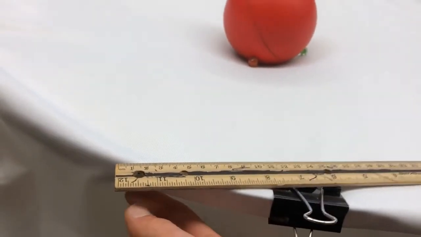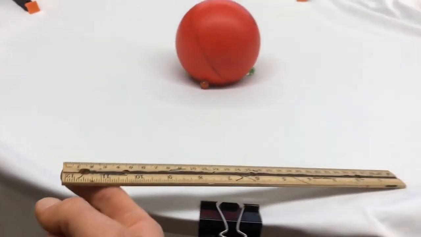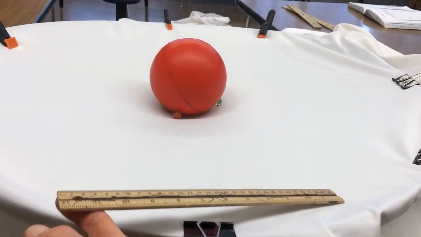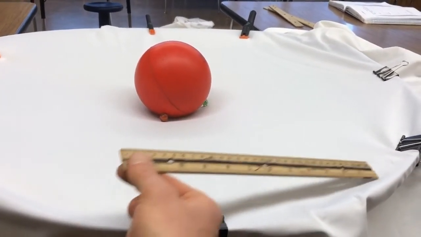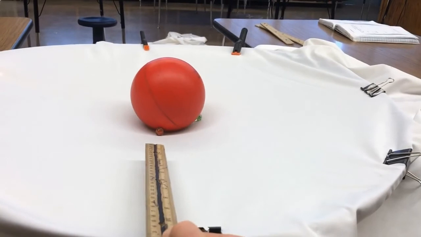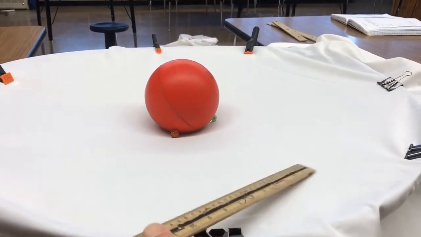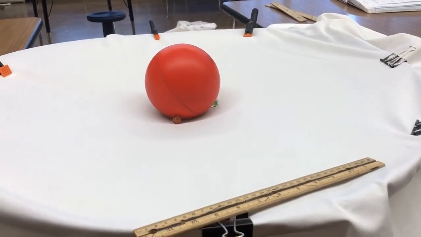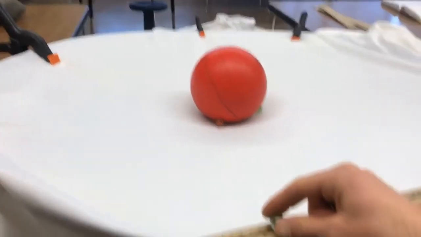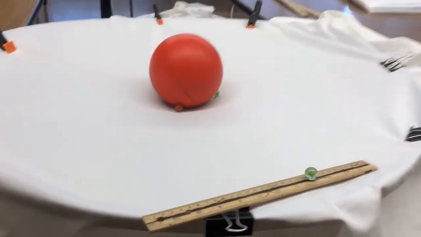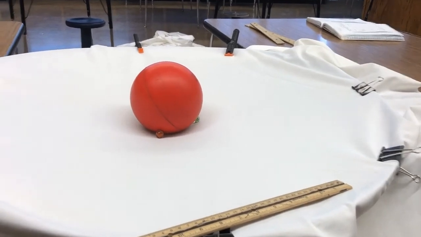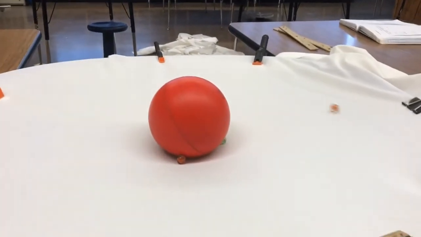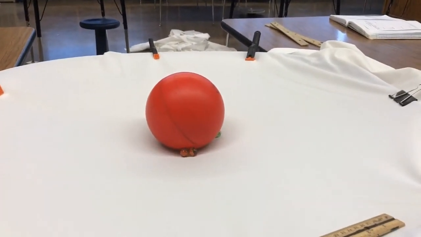But most likely what you're going to want to do is you're going to want to lift the ruler up to give some more speed to your marble. Also, you're going to want the ruler to be pointing outward and not inward towards the center of mass. And the goal here is to find the perfect angle so that when you drop your marble down the path, it doesn't just go in, but instead it goes around and it starts to orbit.